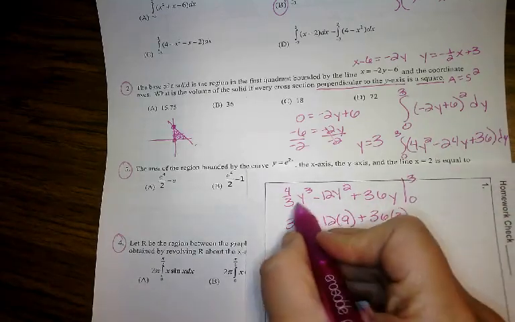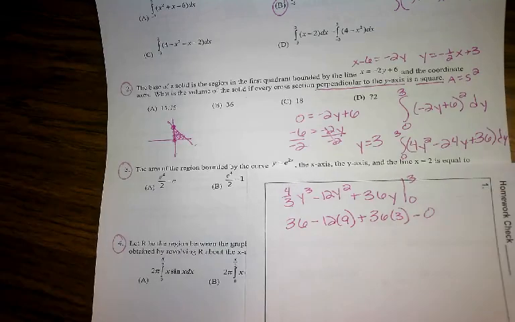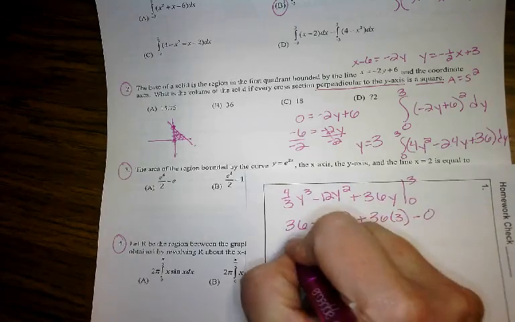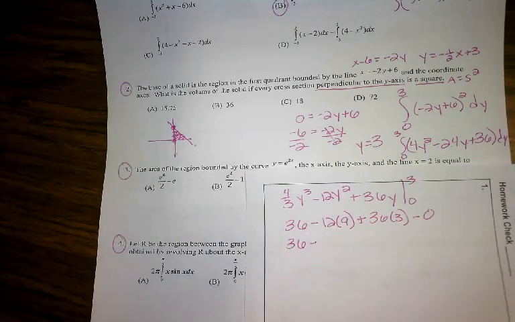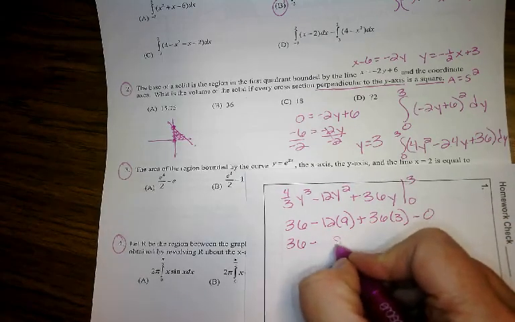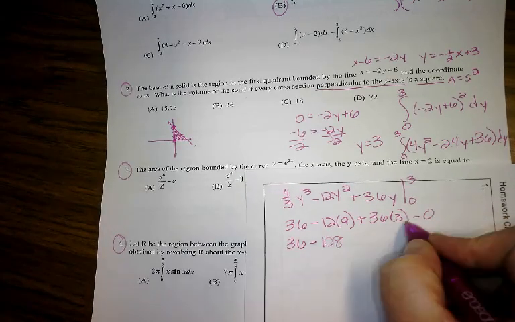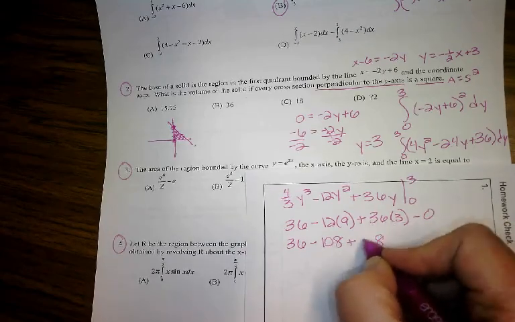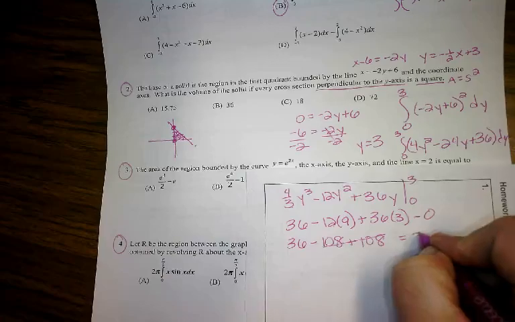And when I plug in 0, you can see that's going to be zeros all the way across. All right, so when you do your math there, you get 36 minus 108, plus 108. So you get 36.